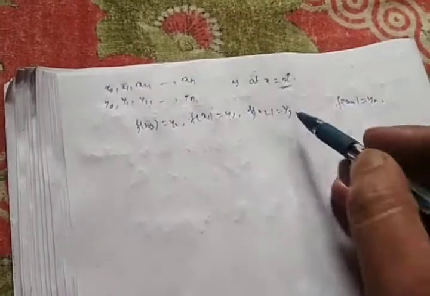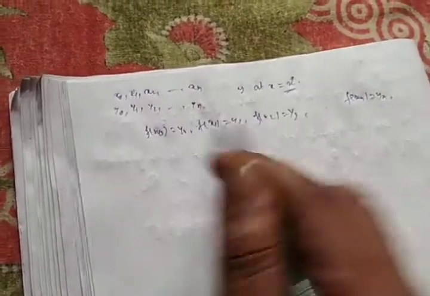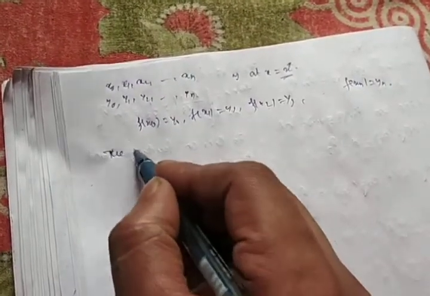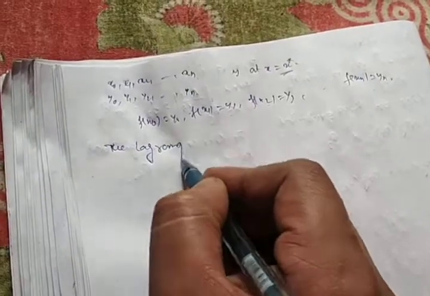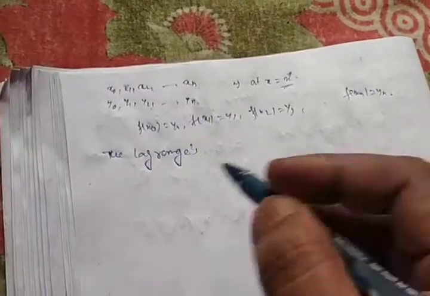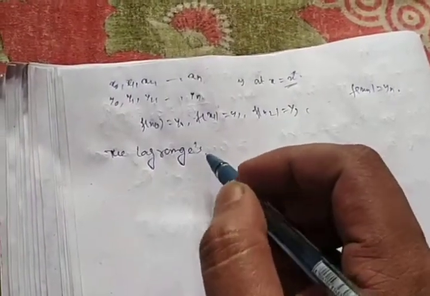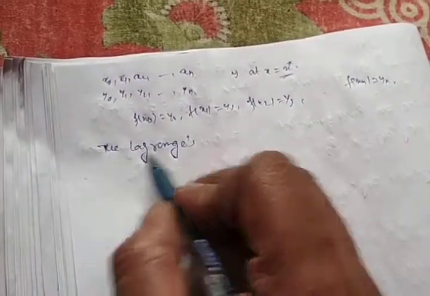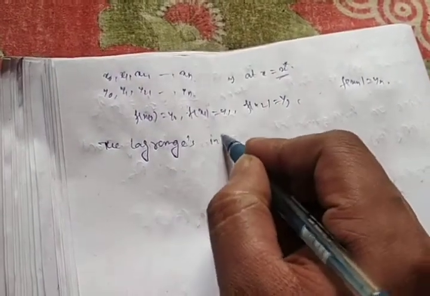So to find y at x equals x star, the Lagrange's interpolation formula will be used only for non-equidistant values of x.